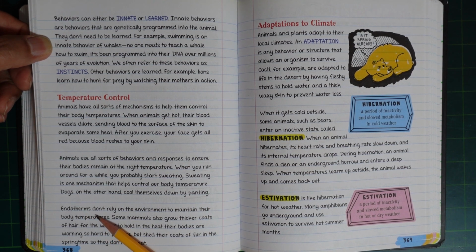And some don't rely on the environment to maintain their body temperature. Some mammals also grow a thicker coat of hair for the winter to hold in the heat their bodies are working so hard to produce, but shed their coat of fur in the springtime so they don't overheat.